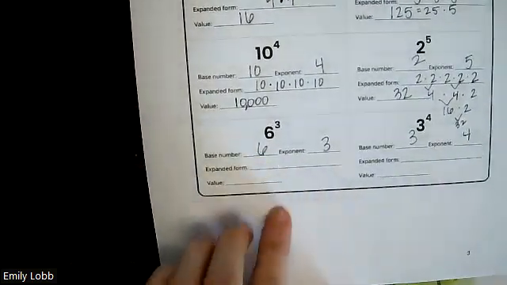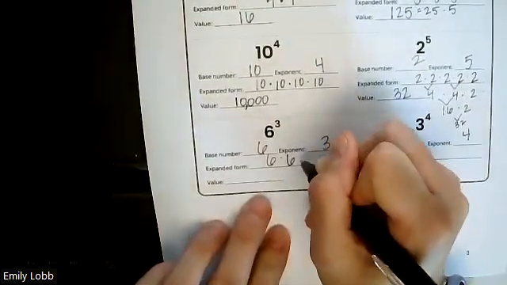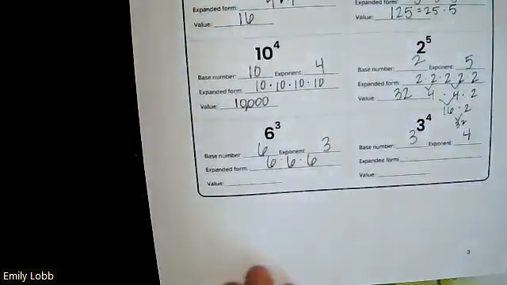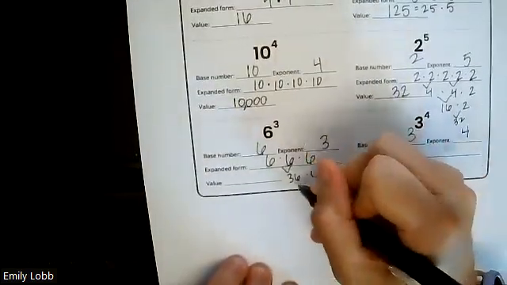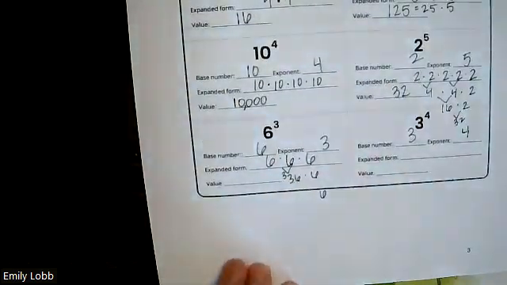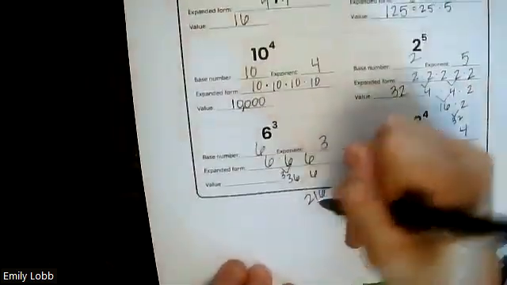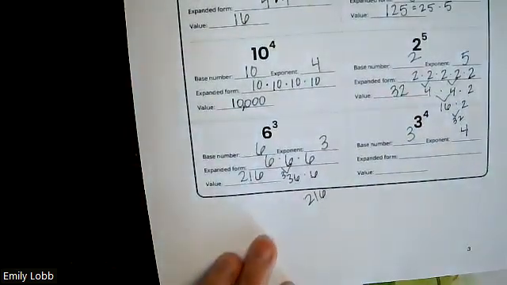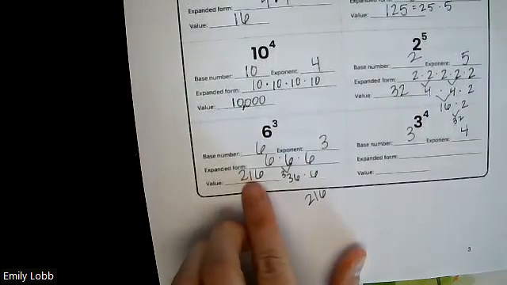How many 6's do I have? I've got 3. Get your eyes checked. So what is 36 times 6? 6 times 6 is 36. 6 times 3 is 18 plus 3 is 21. So 36 times 6 was 216.